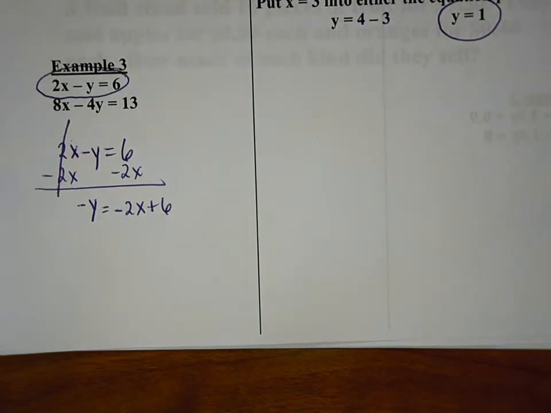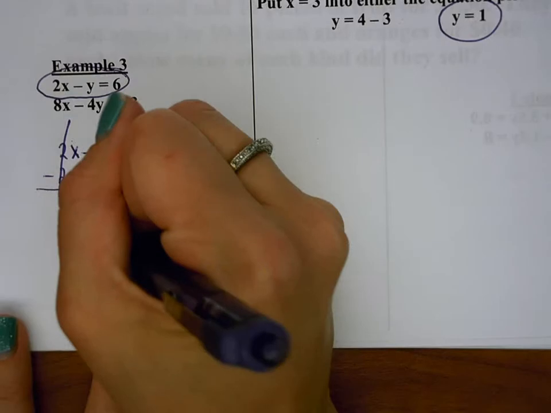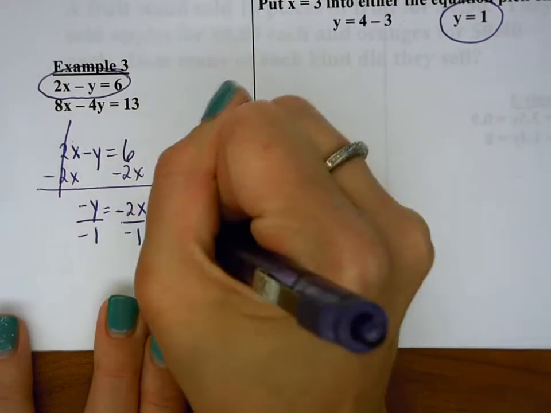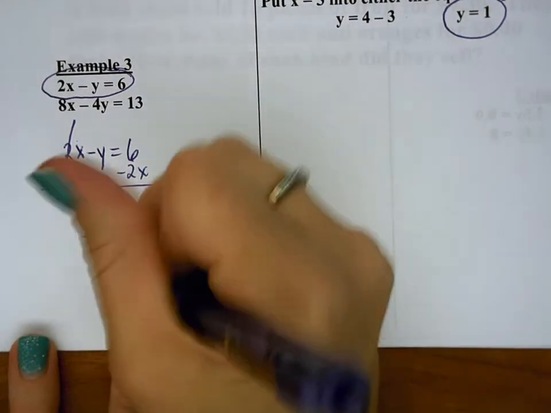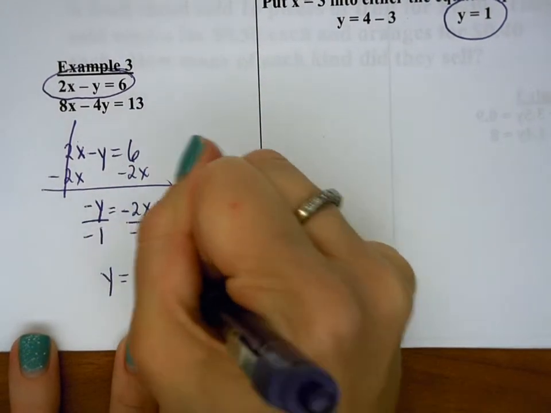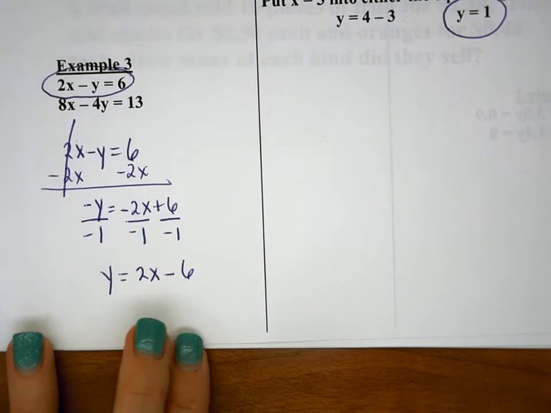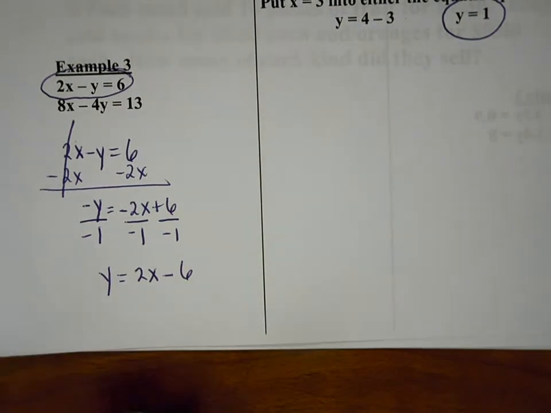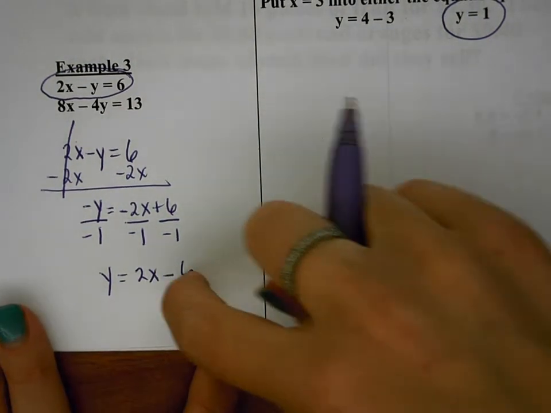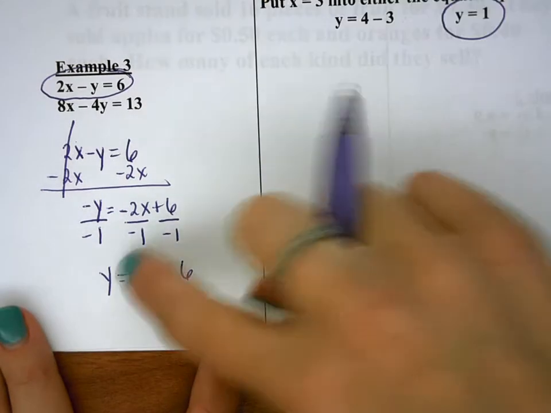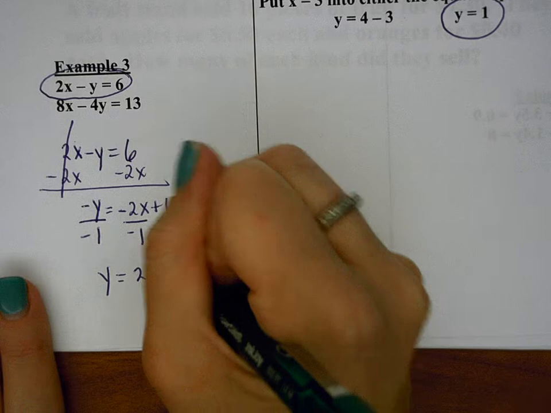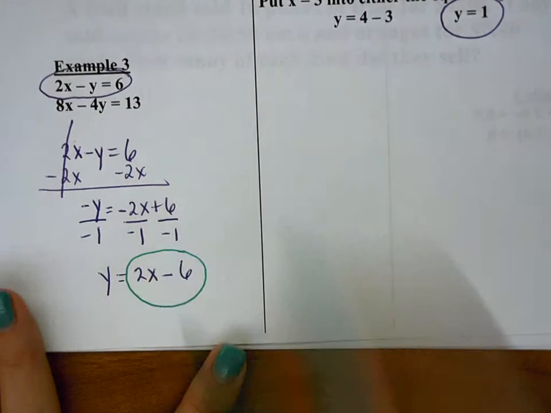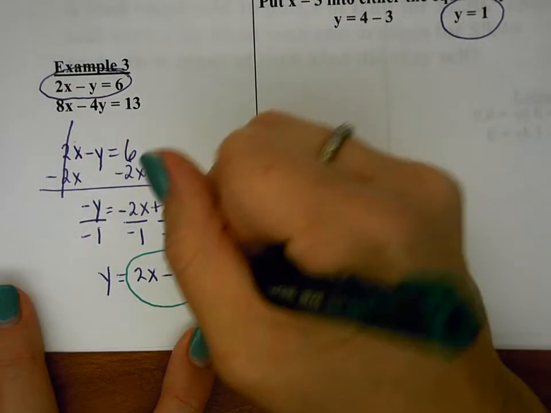And what would be my next step? Divide by negative 1. Very good. Divide everything by negative 1. And when I do that, I get y equals 2x minus 6. Now, you can't plug this into the equation you just used. You have to plug this into the other equation. So that means I'm taking 2x minus 6 and I'm plugging it in for what? For y. Good.